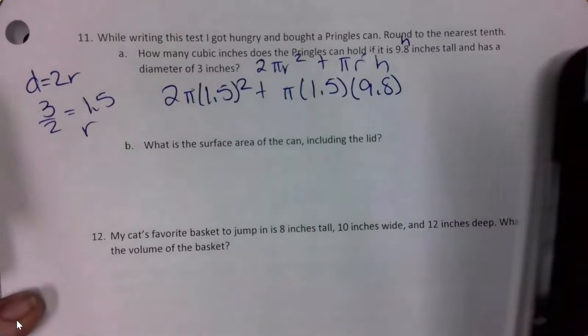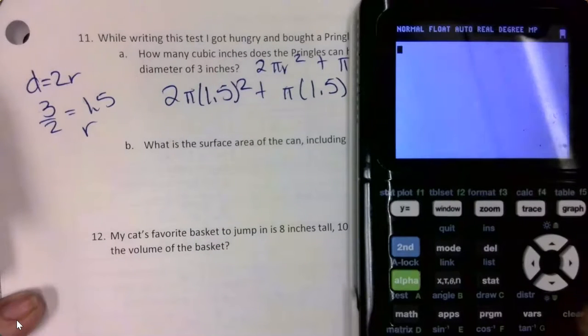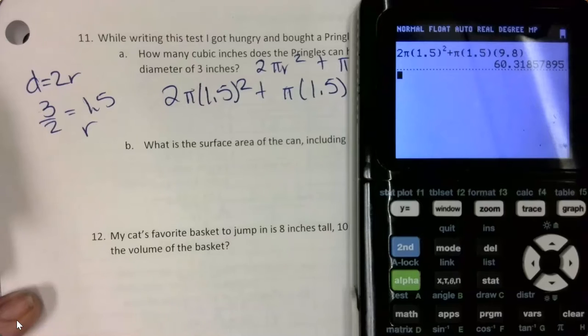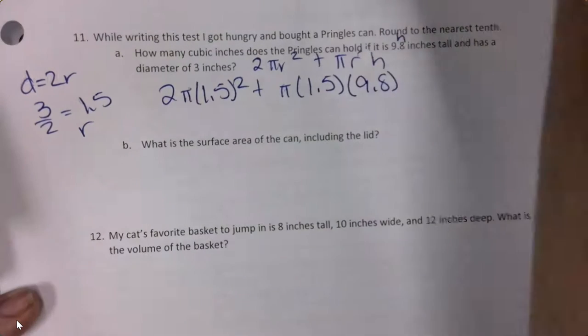Then I just want to type this all into the calculator. So I have 2 pi 1.5 squared plus pi times 1.5 times 9.8. So this gets me 60.3 if I round to the nearest 10th.